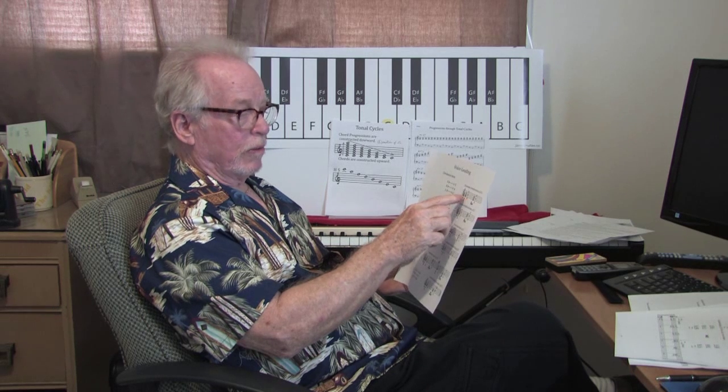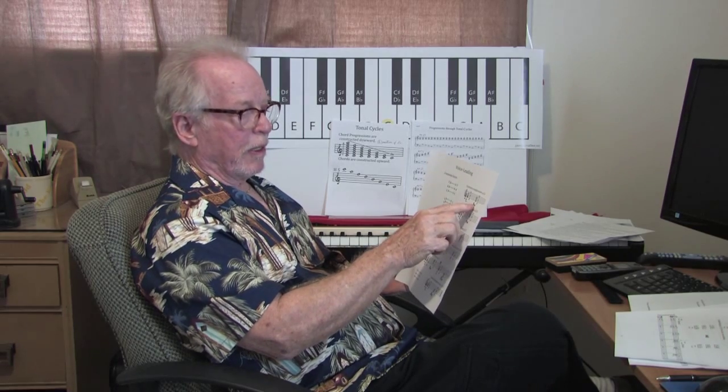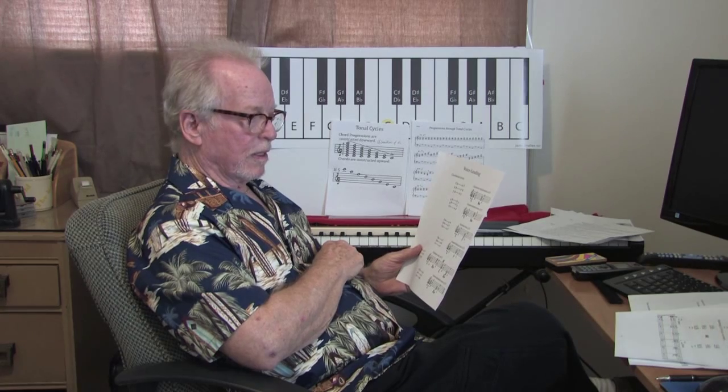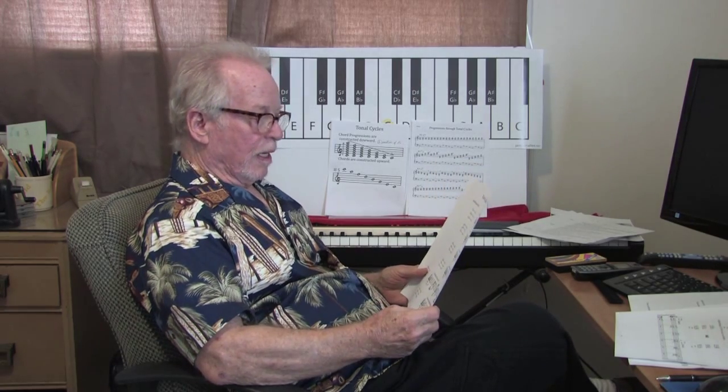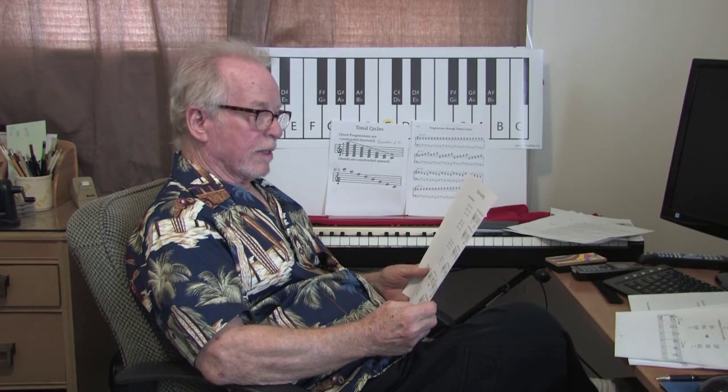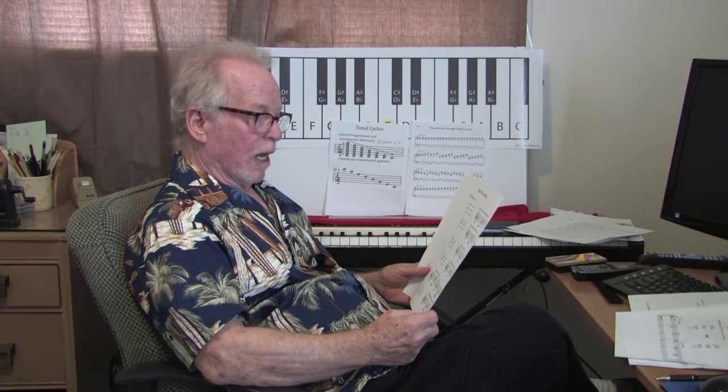So E goes, again, you keep the common tone, because E's the fifth of A minor. And that's clockwise.